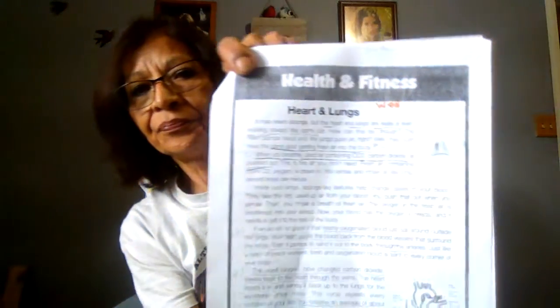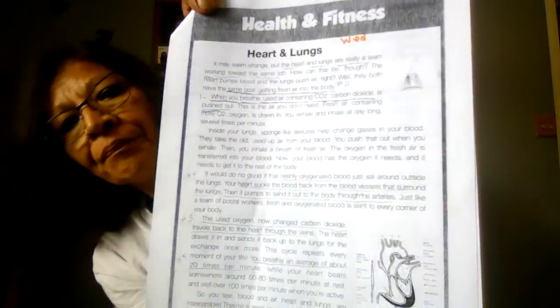So looking at the heart and the lungs worksheet, and the questions on back. After you have read your assignment, your reading on it, you would go to the back page and the question number 1, what gas is exhaled as waste is the question.